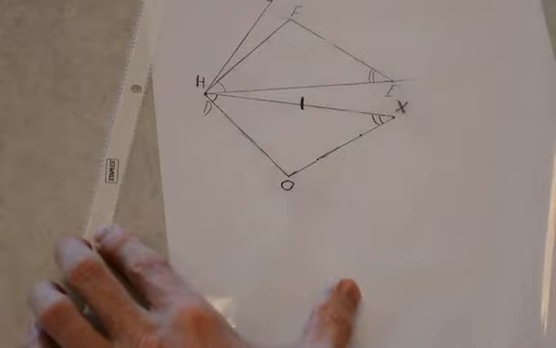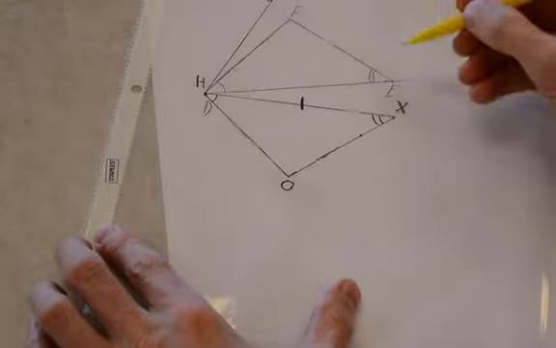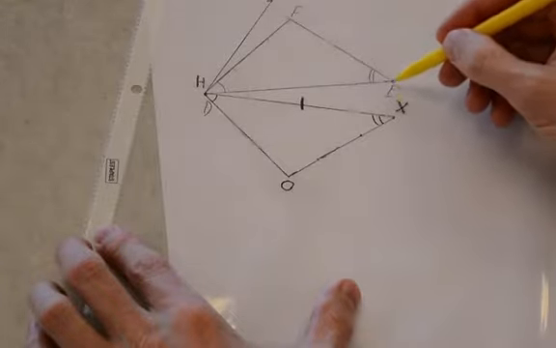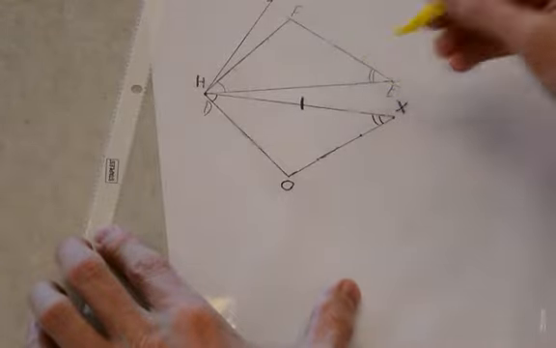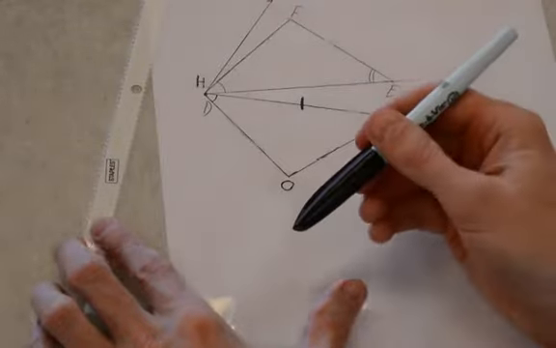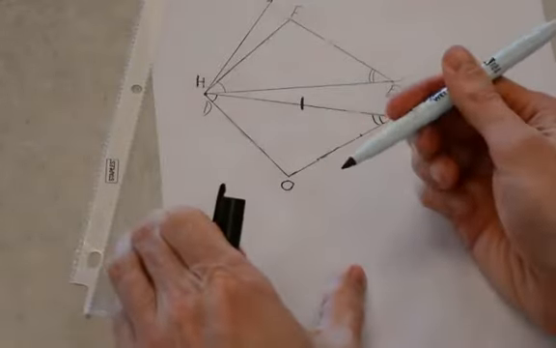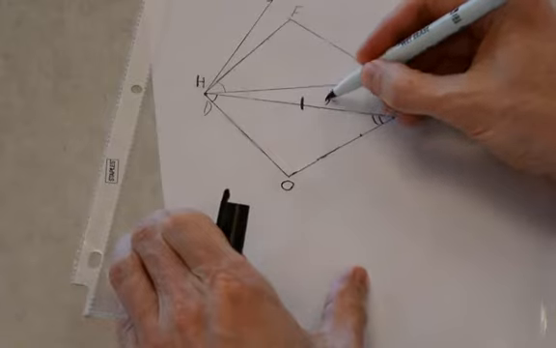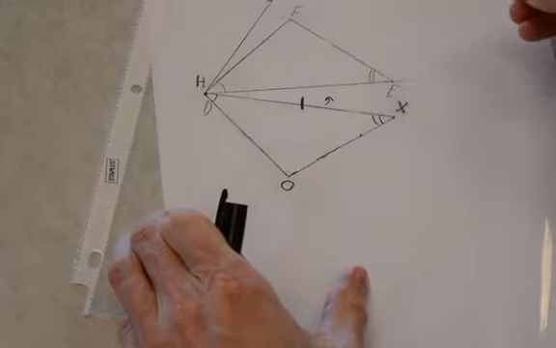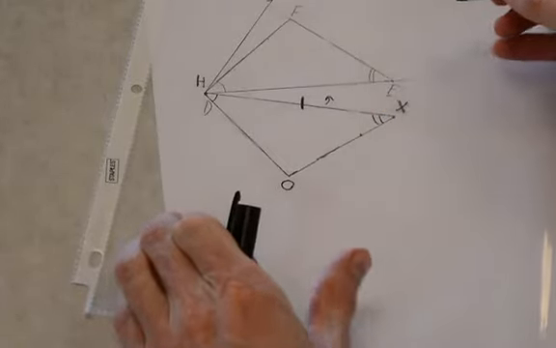Then the next thing we want to do is line up the second pair of vertices, which are X and E. So that would be a rotation about this angle, and it's angle XHE.